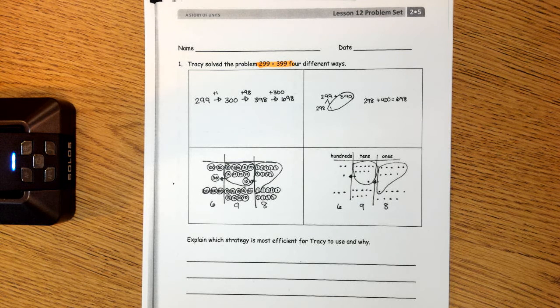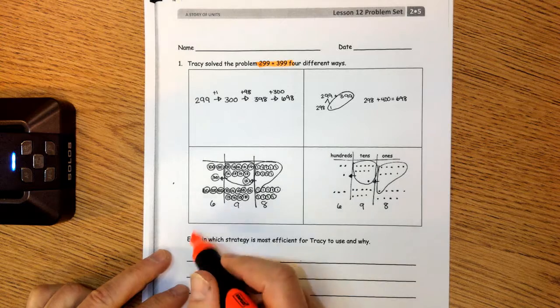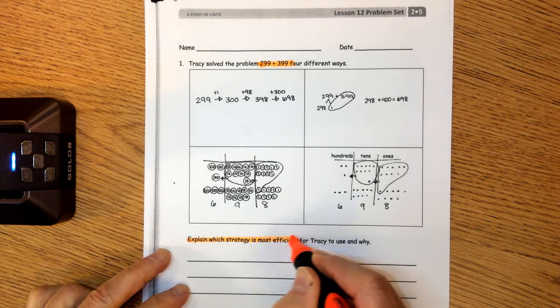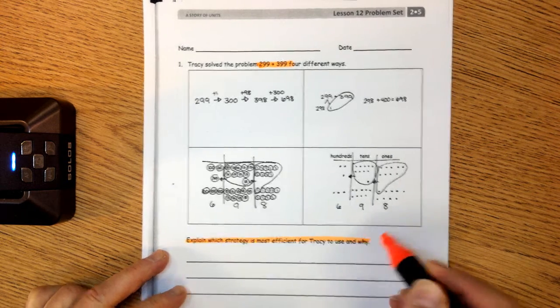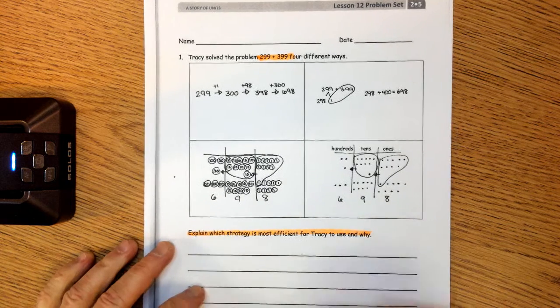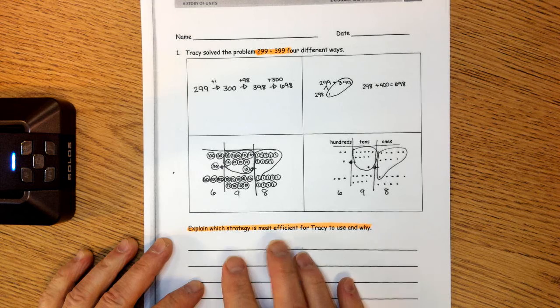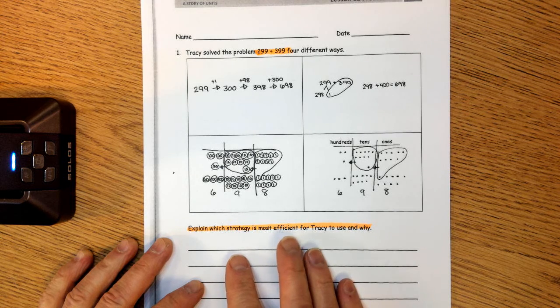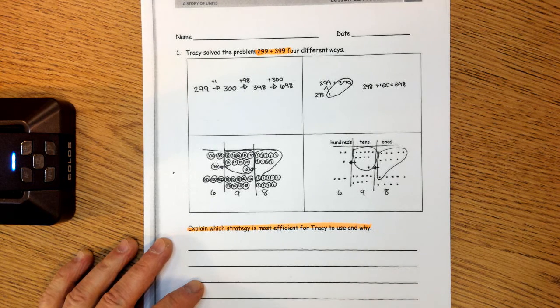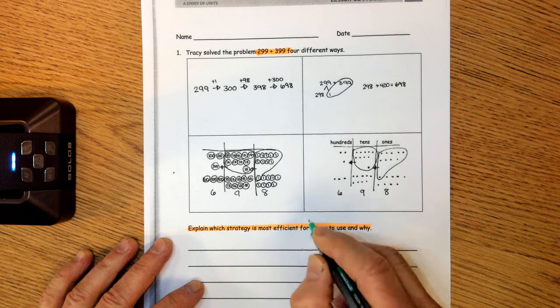And the question we're going to answer in a moment is, which strategy is the most efficient for Tracy, and why? This is an opinion question. I'm asking you an opinion, and the book is asking every other second grader their opinion, because most efficient has a meaning, and very important, most efficient.